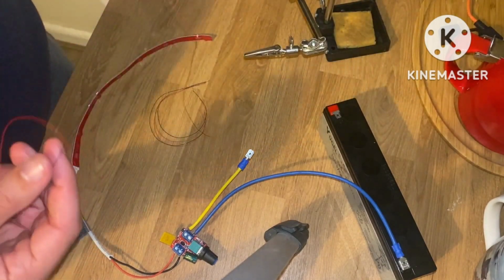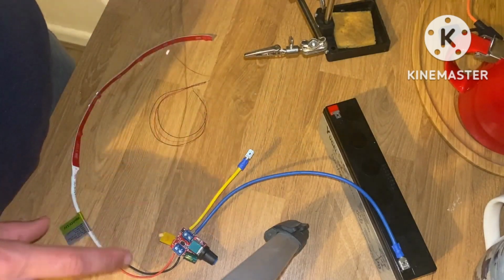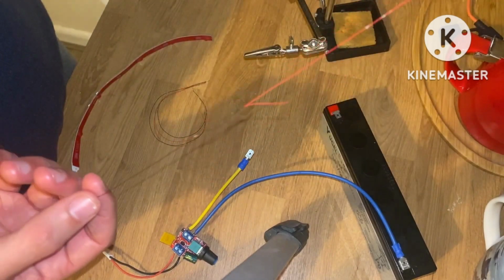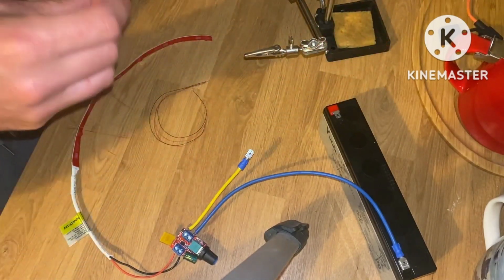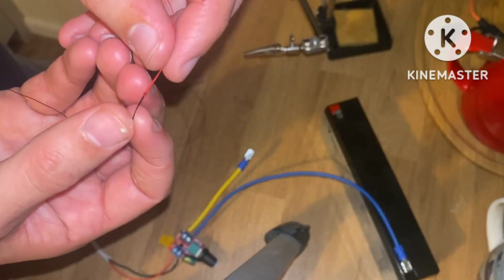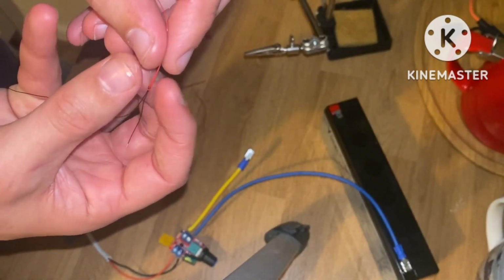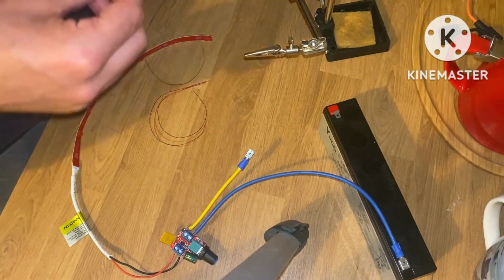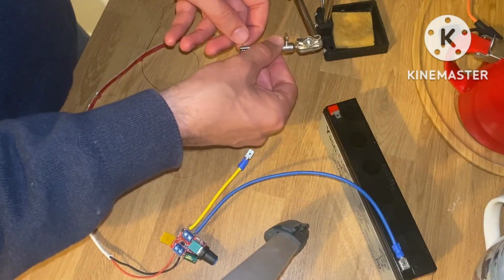What I tend to do, this can be quite a fiddly process, so what I tend to do is tie a knot between the two LEDs that I'm trying to join. And then I can simply solder this, and the heat of the solder melts the insulation of the wire and combines the wires together. Gives us a nice soldered joint. So that's what I'm going to do now.